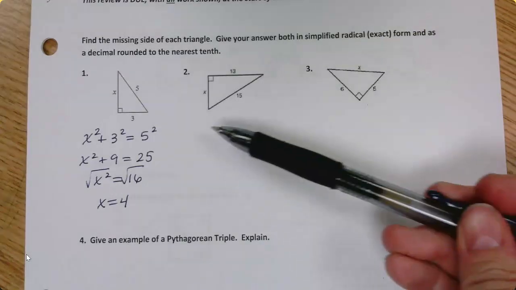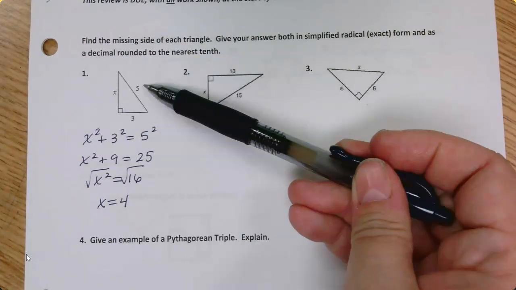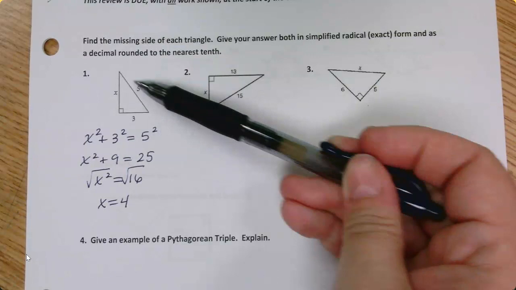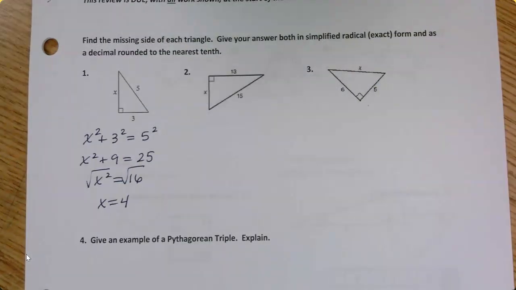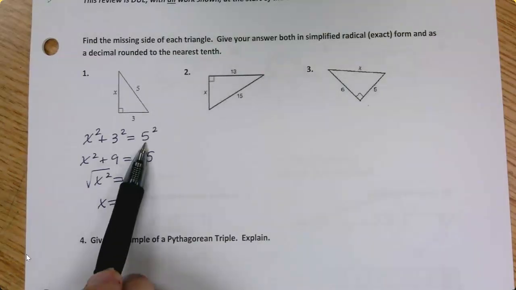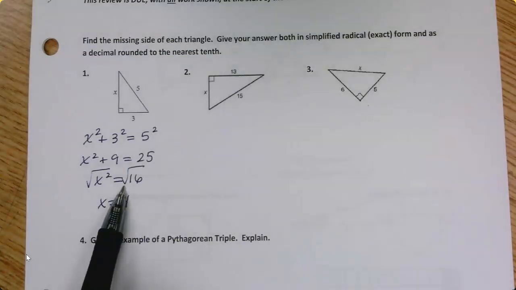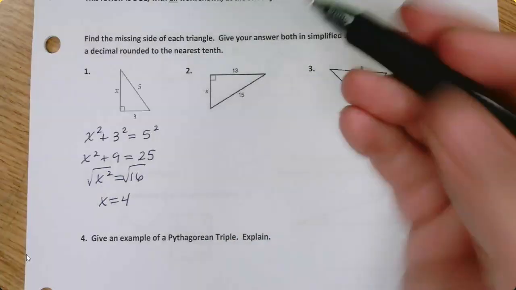The common error I'm talking about avoiding by saying leg squared plus leg squared equals hypotenuse squared is people will look at this and say, okay, I'm going to do 3 squared plus 5 squared, in other words, the two numbers I know squared. But that's not how it works. It has to be the hypotenuse squared by itself on the other side. The other thing to point out is that when we take the square root of both sides of an equation, we usually put plus or minus. We're not doing that here because x is a length, and lengths can only be positive.